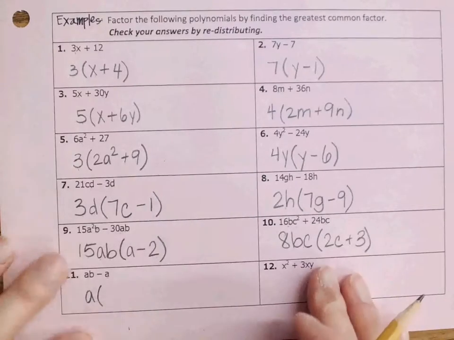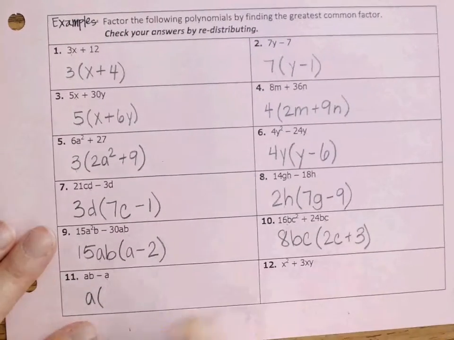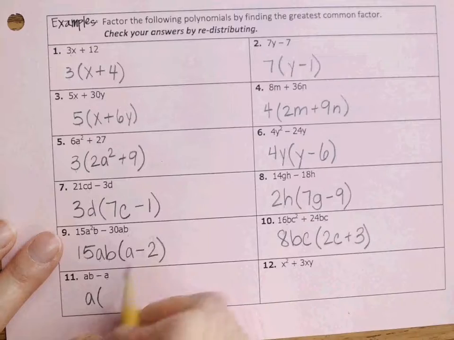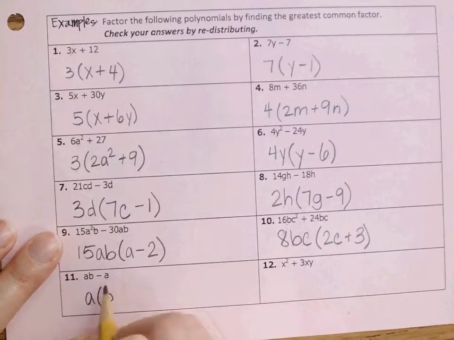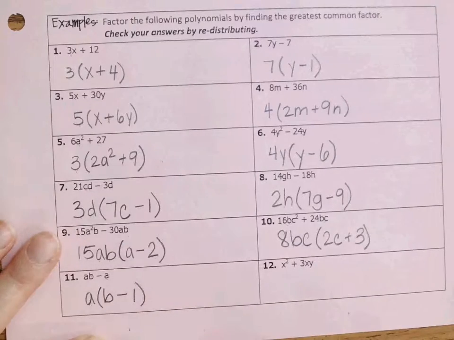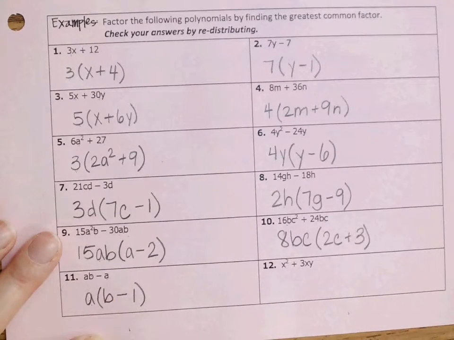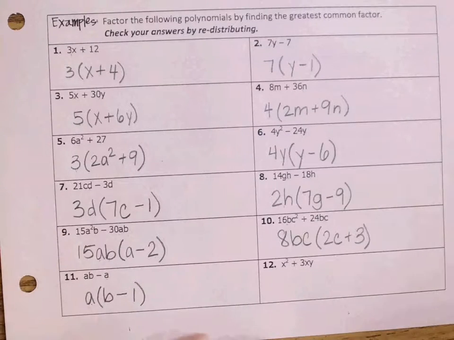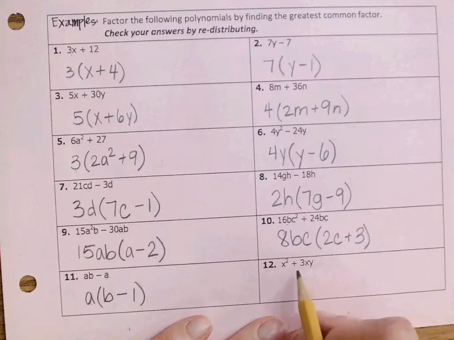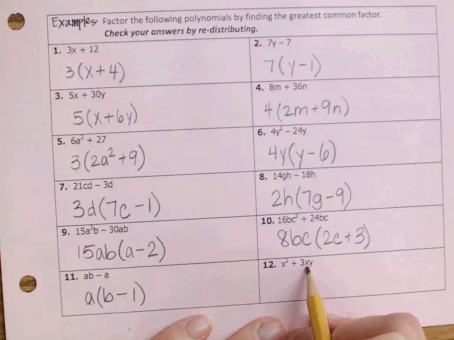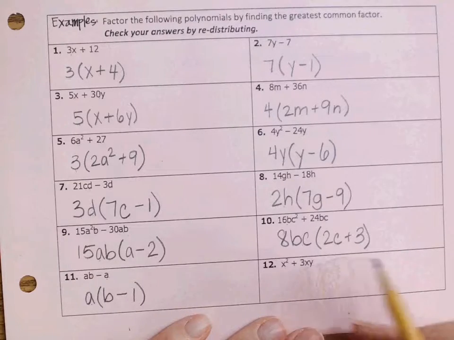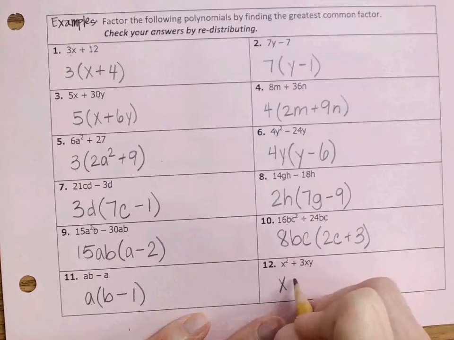That goes on the outside of parentheses. AB divided by A, I'm left with B. Negative A divided by A, I'm left with negative 1. Redistribute. Make sure that this works. Number 12, x squared plus 3xy. My GCF here is going to be x.